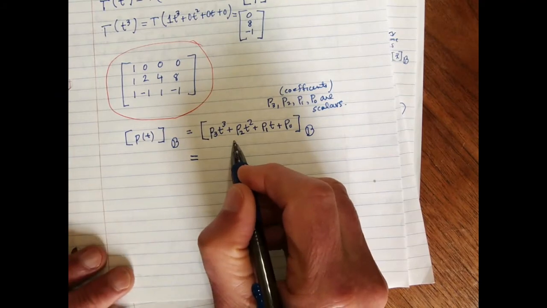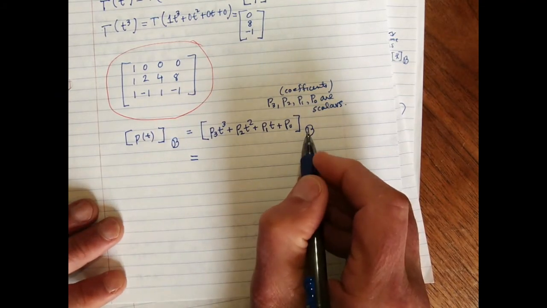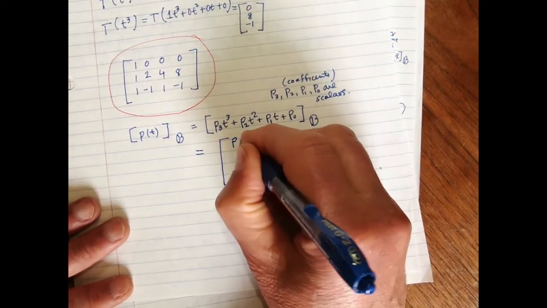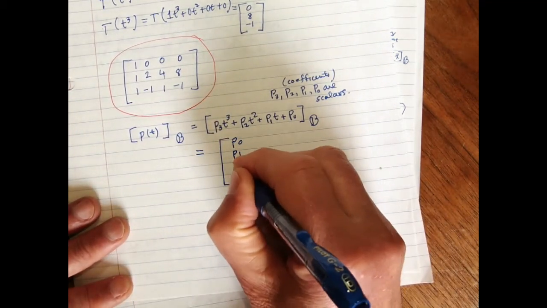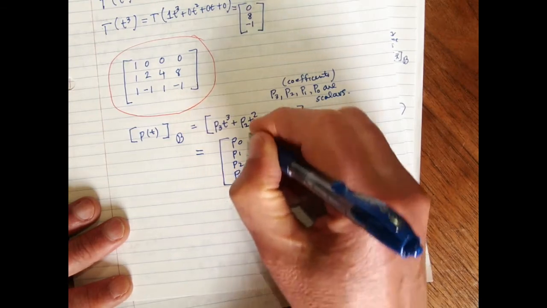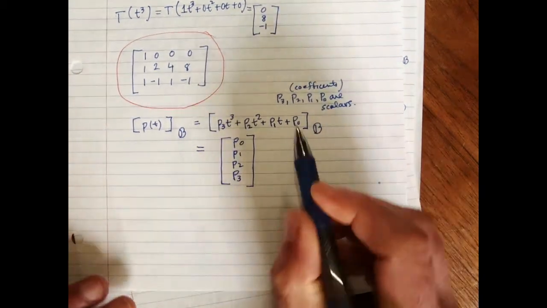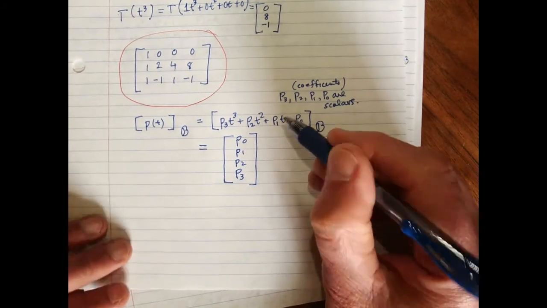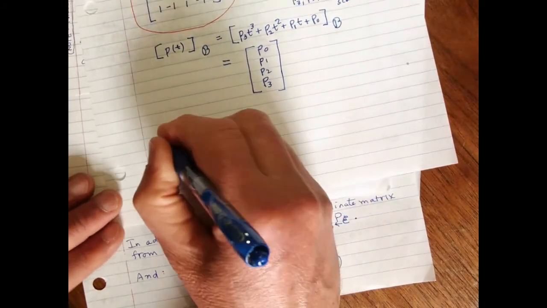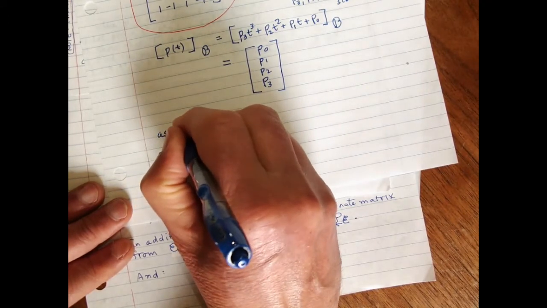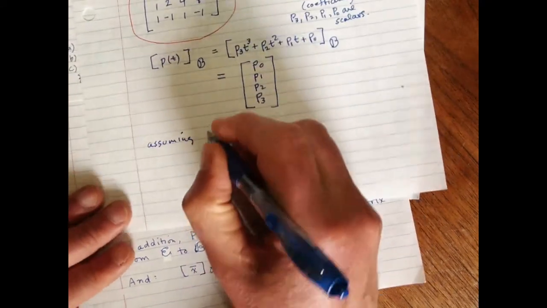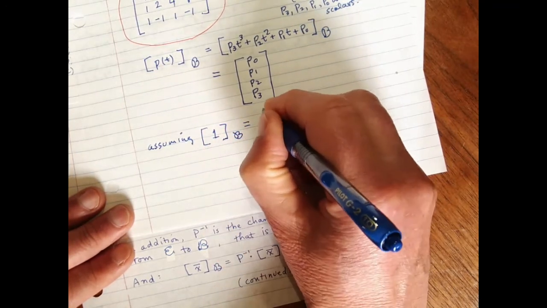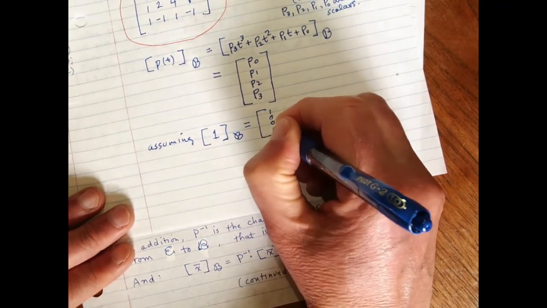This vector in B coordinates we could just write as p0, p1, p2, p3. Now, we had to make a choice on who goes first, so this is assuming that 1 in B coordinates is 1, 0, 0, 0.